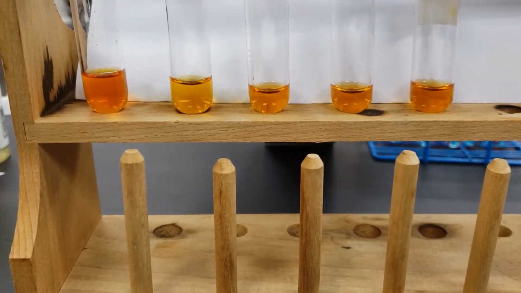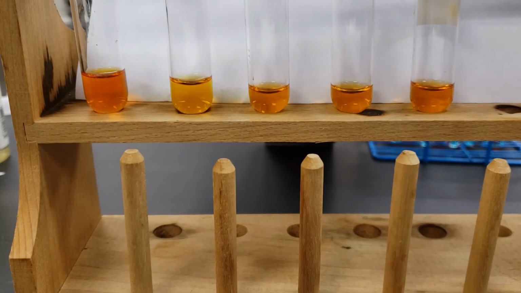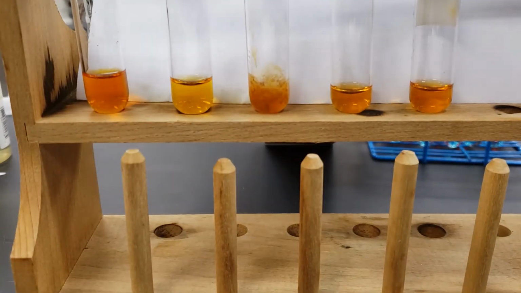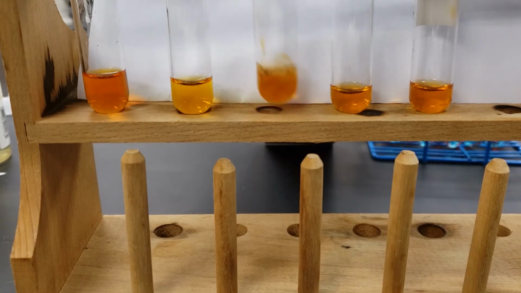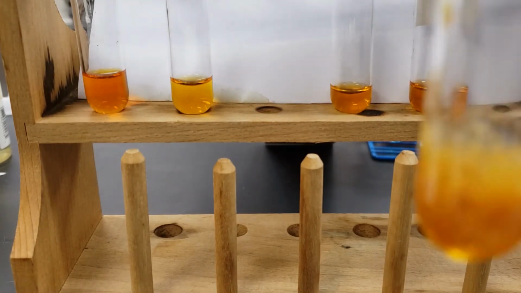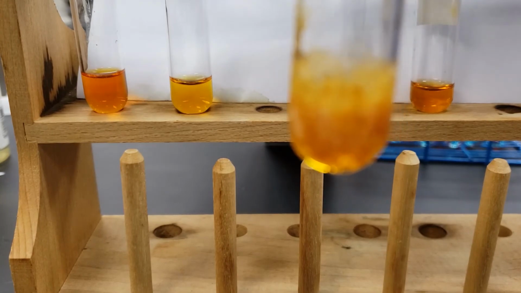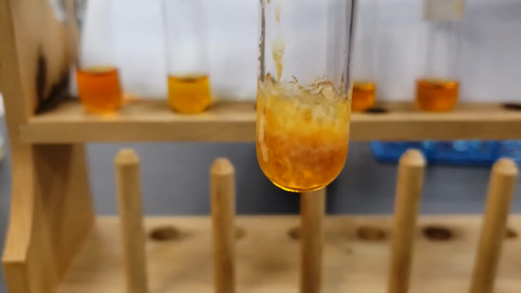We're now going to add a few drops of the sodium phosphate. So a few drops of the sodium phosphate. See what that looks like.